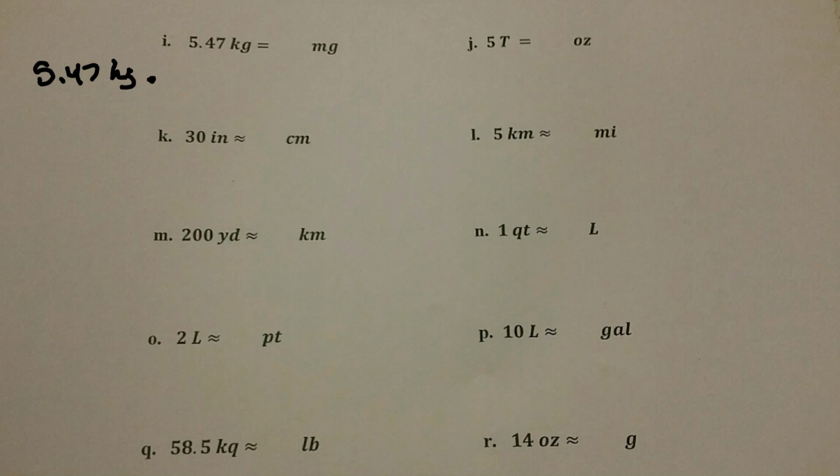I'm going to multiply by 1,000 milligrams for 1 gram. And then I'm going to multiply again because I don't have a conversion that goes from kilograms to milligrams. So then I'm going to put 1 gram.